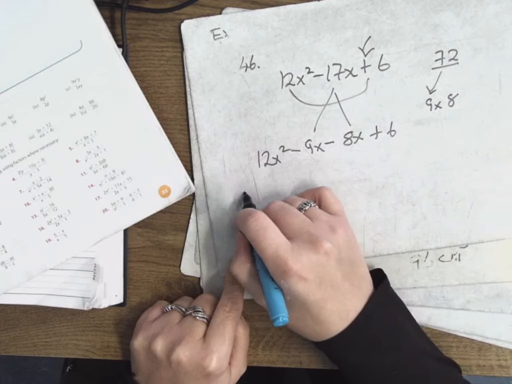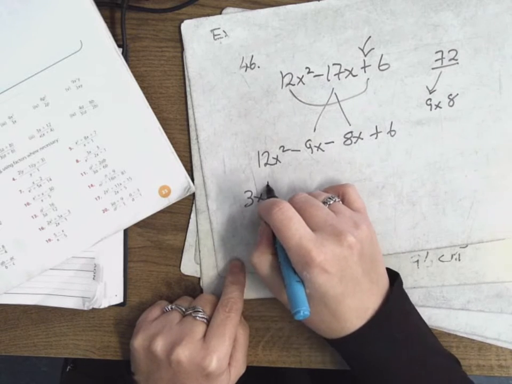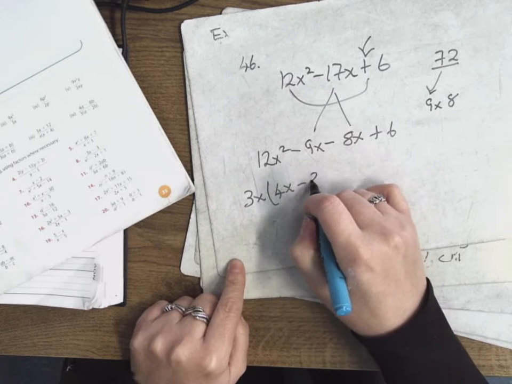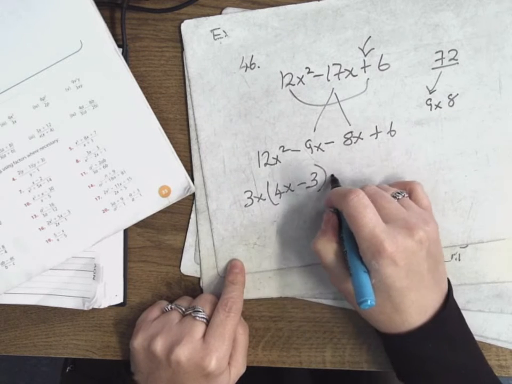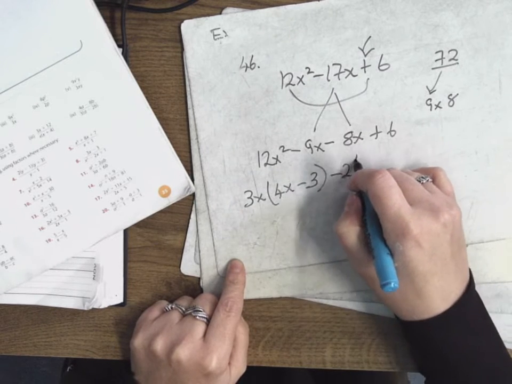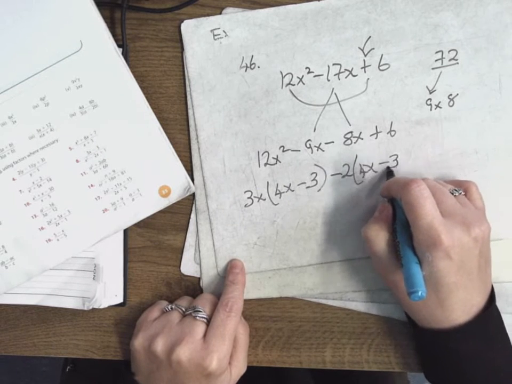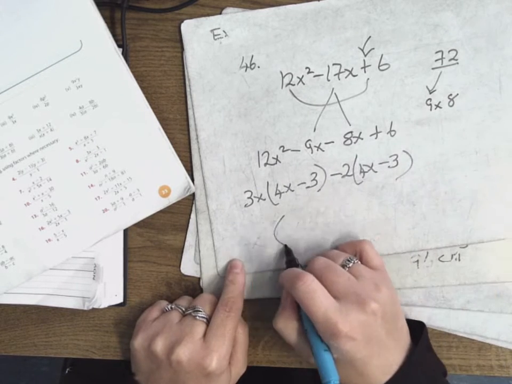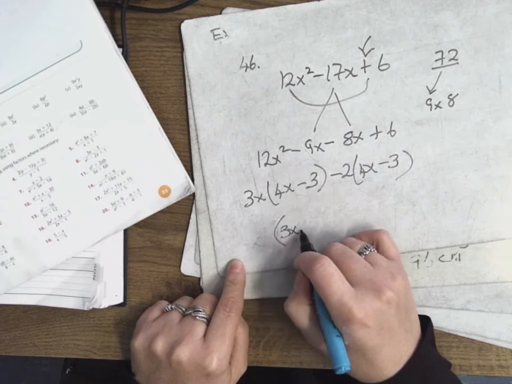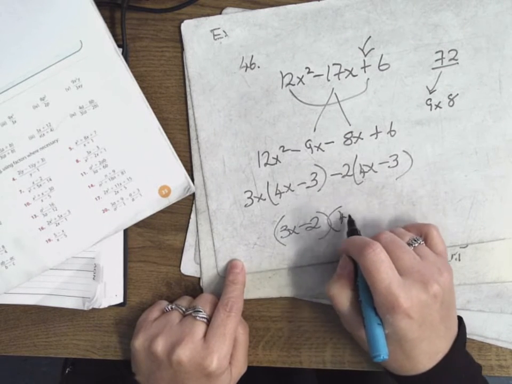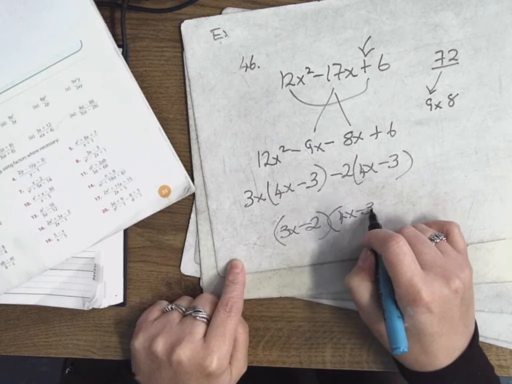Okay, out of the first two, there's a 3x common. So 3 4s are 12 and there's an x left. 3 3s are 9 and the x has gone out. Here I'm going to take out a minus 2 and I'm left with a 4x minus 3. So my first bracket is 3x minus 2 and my last bracket is 4x minus 3. Is that okay?